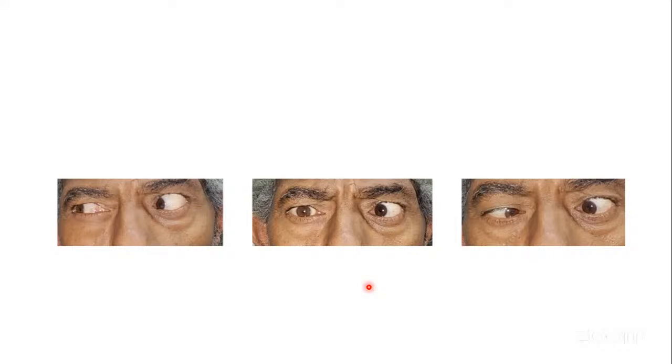So the regulation of underlying systemic disease most of the time is enough for these patients.